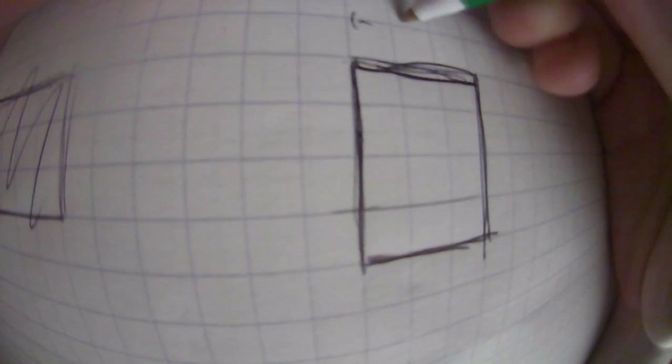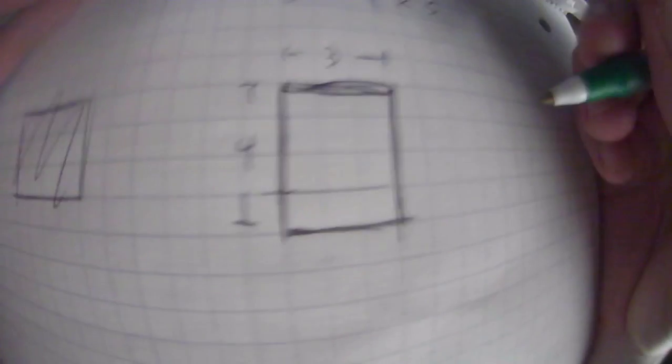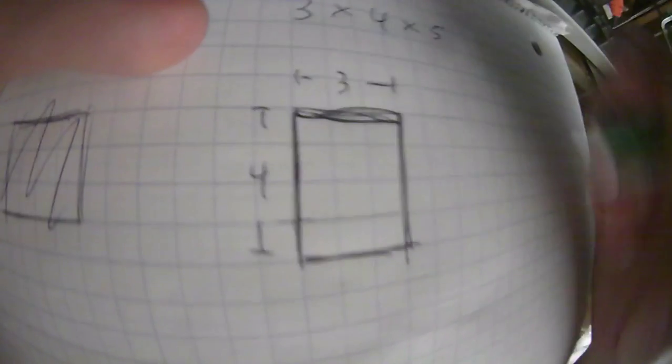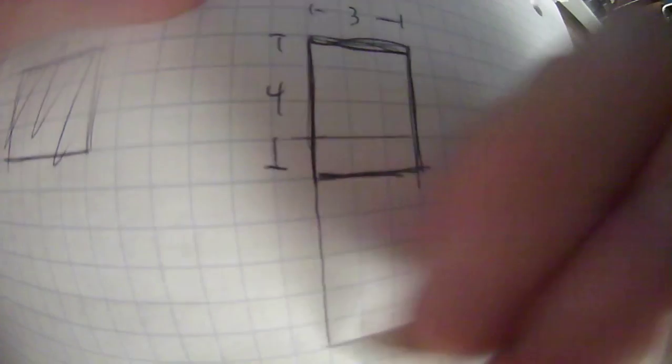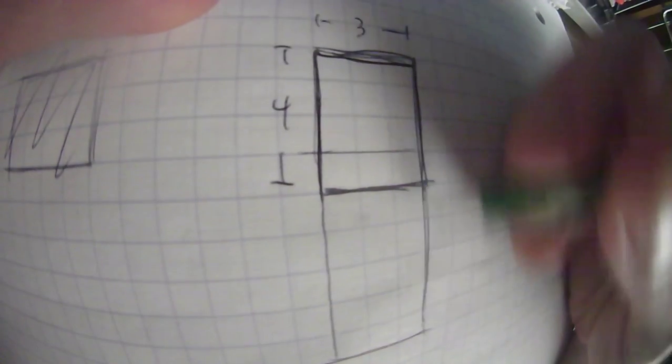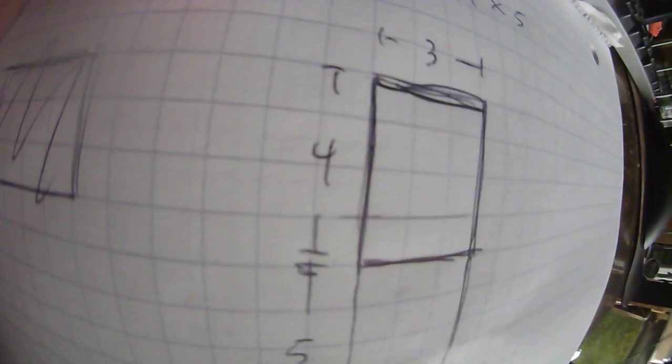Okay, and we're going to do a little orthographic view so I don't have to worry about my horrible drawing skills here. We're going to have 3 over here, we're going to have 4 here, so this is the XY, and then Z is just a whole bunch of extra layers, right? So 1, 2, 3, 4, and 5. From here, let's just draw that out, and then this is 5 here.